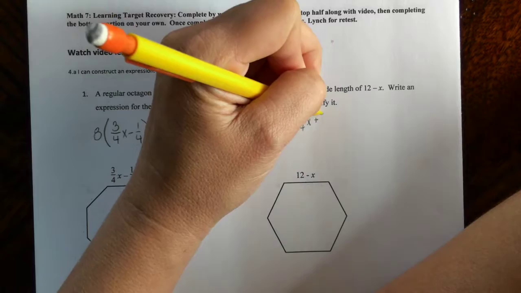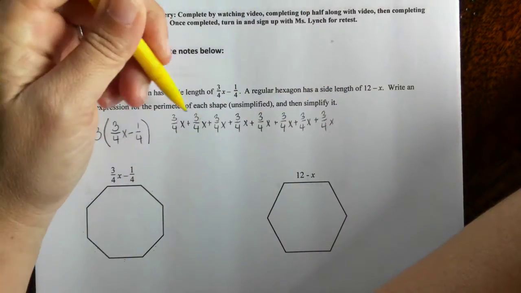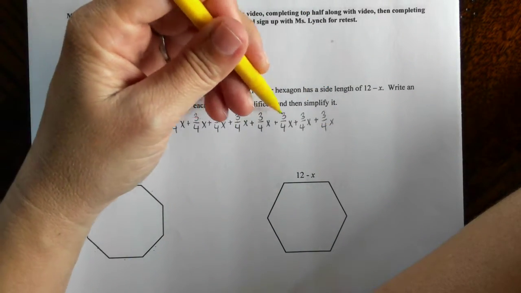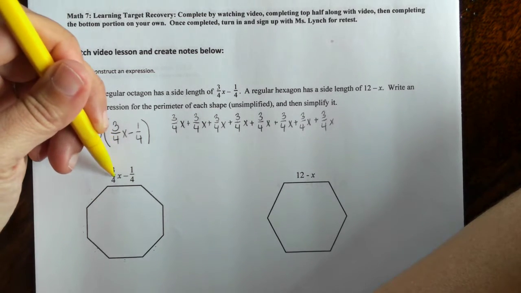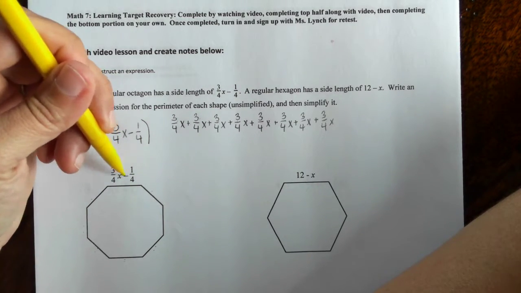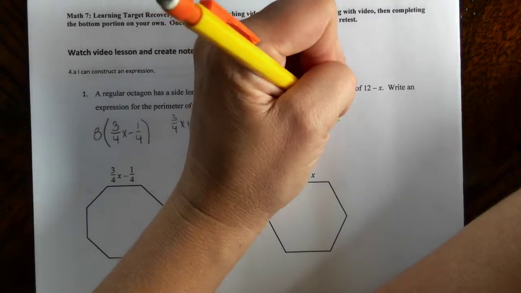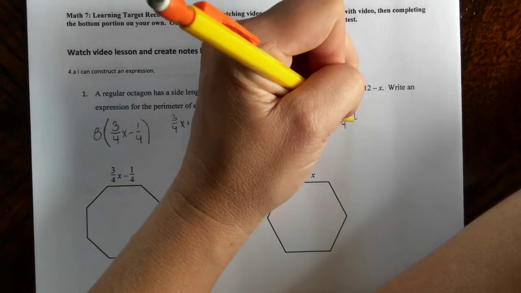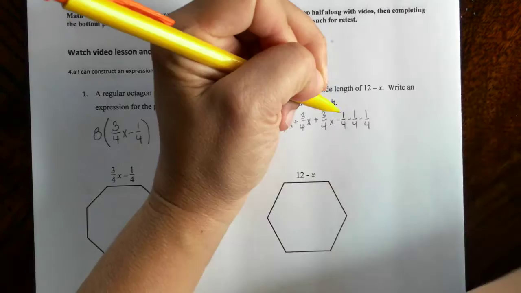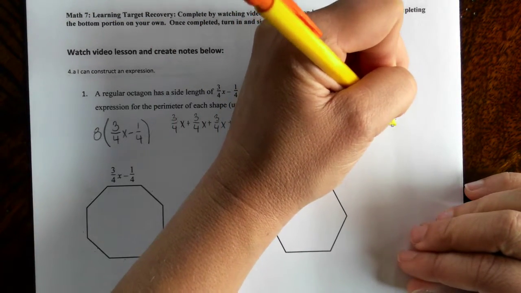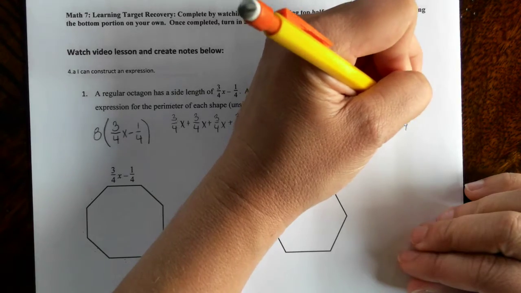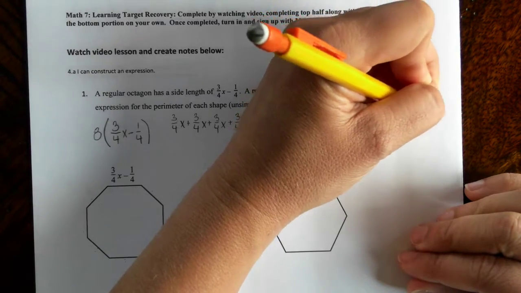7, 3/4 x right there. I think I've got 8. 1, 2, 3, 4, 5, 6, 7, 8. So it's saying I have 8 of these 3/4 x. I also have 8 of the minus 1/4. So I've got minus 1/4, 2, 3, 4, 5, 6, 7, 8.